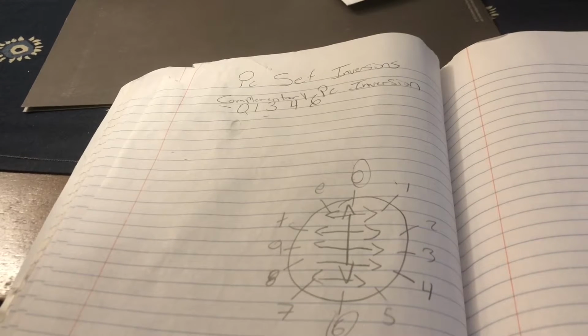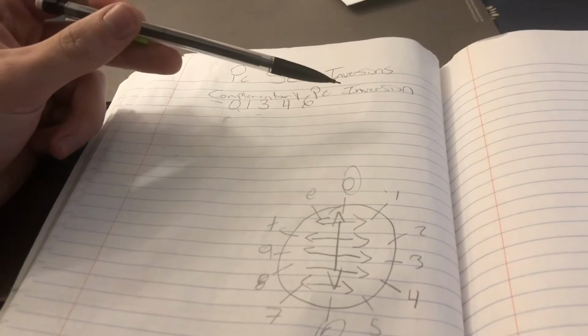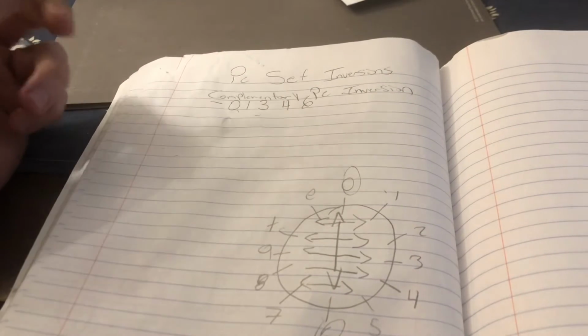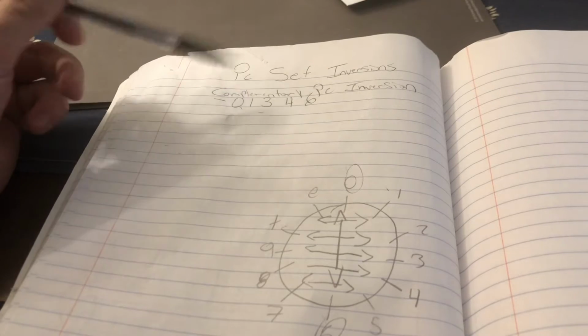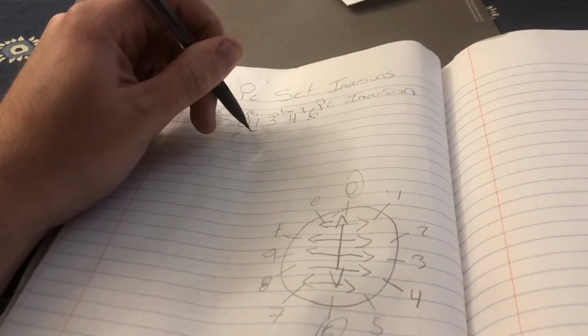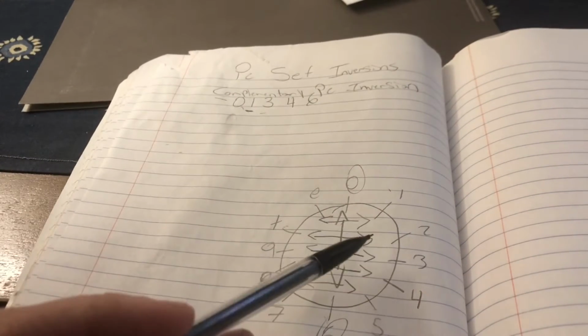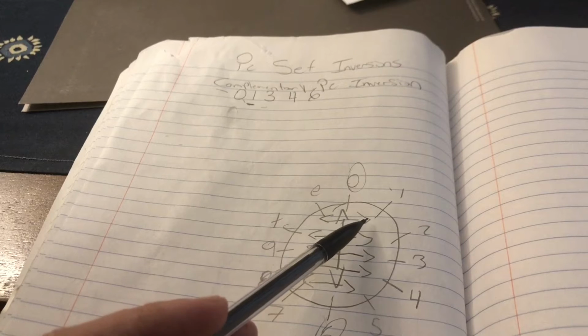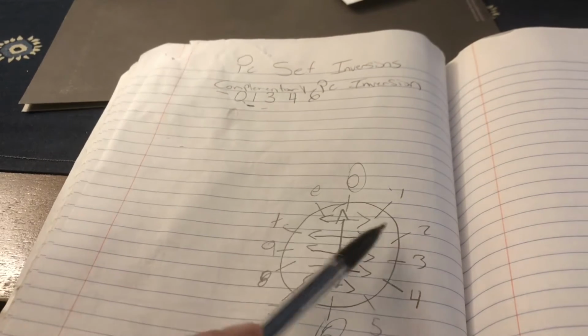So, pitch class set inversions. The one specifically we did today was complementary pitch class inversion. What that means is you're going to take the number in the pitch class set and put it on the clock face, and it's going to be the number that's opposite of it, that's horizontal to it.